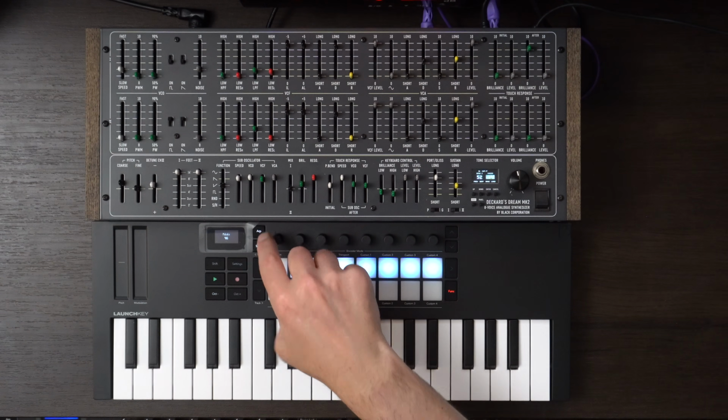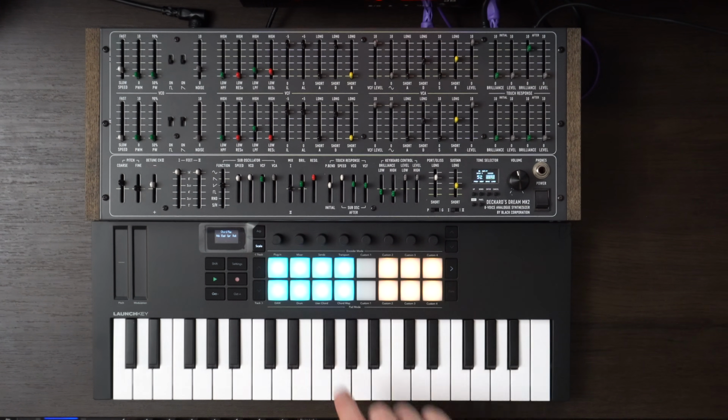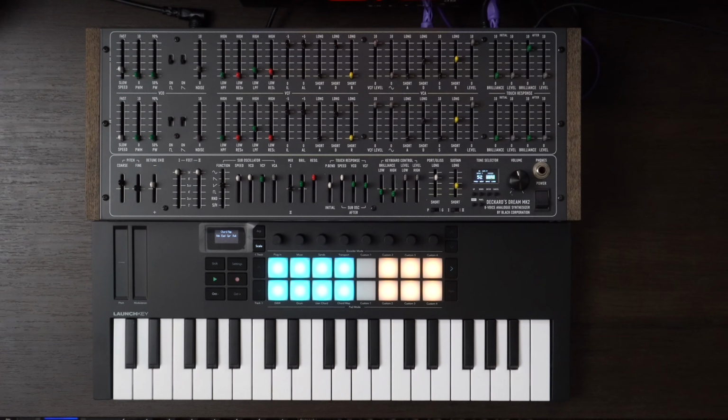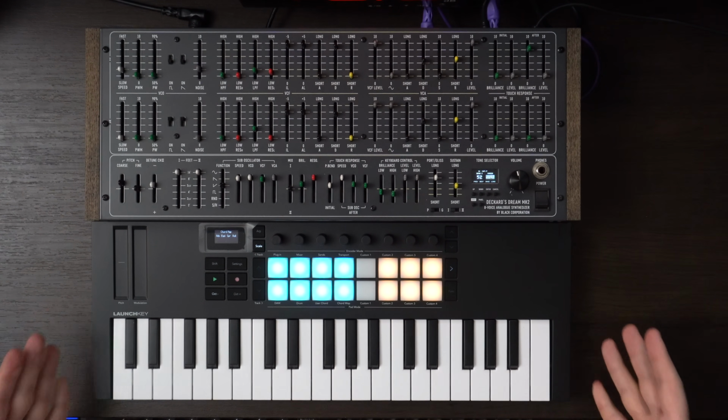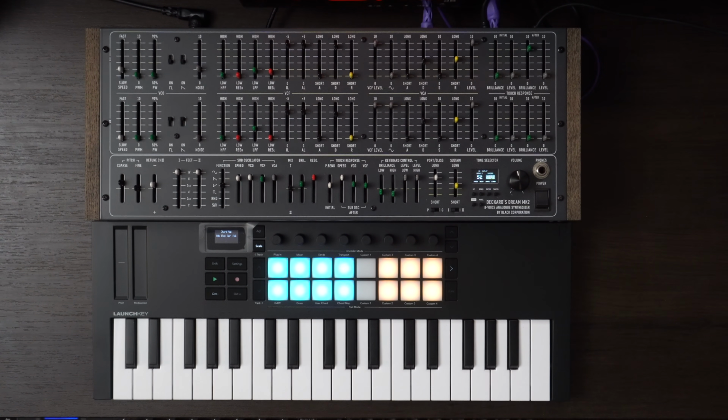So there you go. There's a couple of little features that I'm really digging on the new Launchkey Mk4. This is the Mini 37. I have an 88 key big boy, the Mk3, and I like it because of the weighted keys, or the semi-weighted keys, but all of the premium editions of the Launchkey Mk4 have those keys. I think I'll keep the 88 because I just like the size of it.